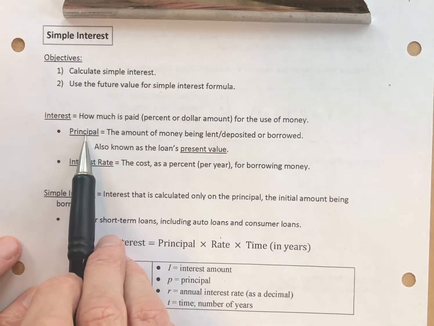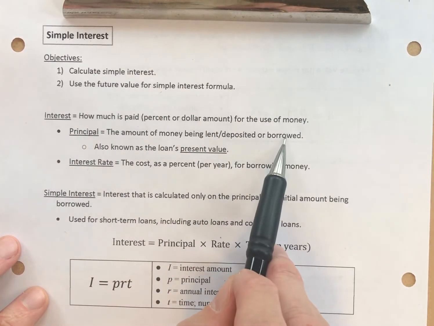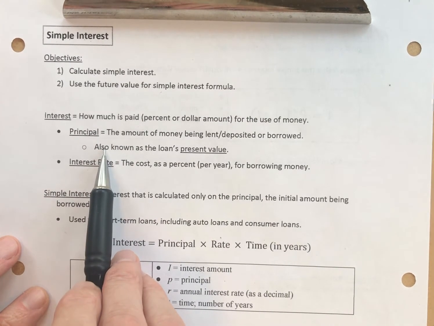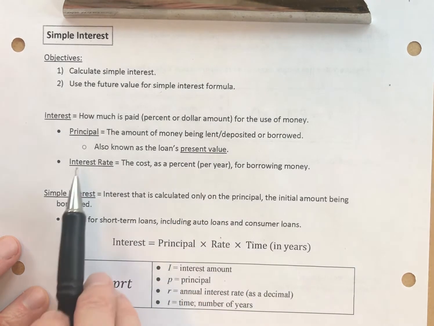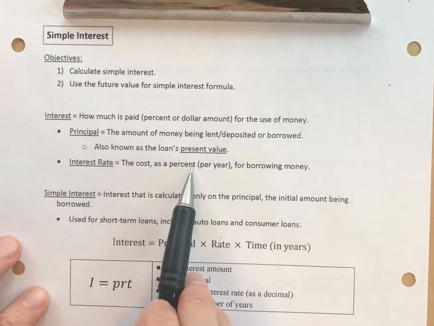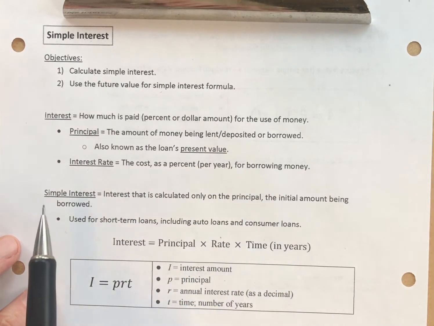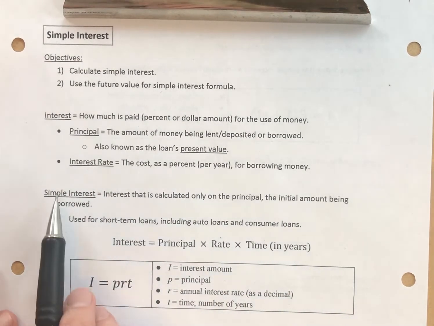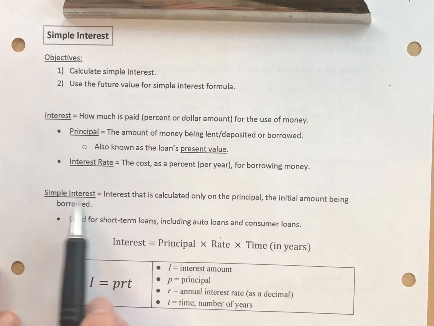The principal, which is the amount of money that's being deposited or borrowed. The principal is also sometimes referred to as the loan's present value. And interest rate, the cost as a percent, and it's done annually per year for borrowing money. Okay, so now that we know what interest is, what is simple interest?